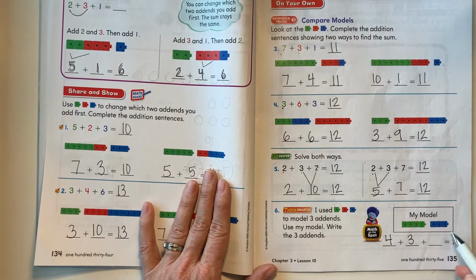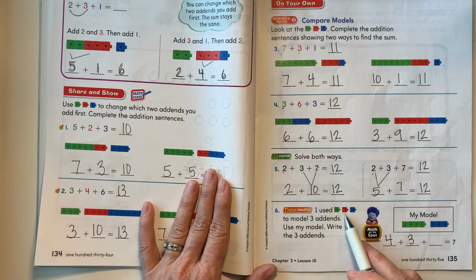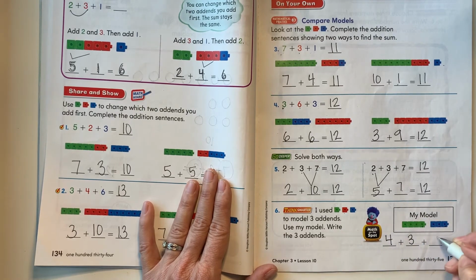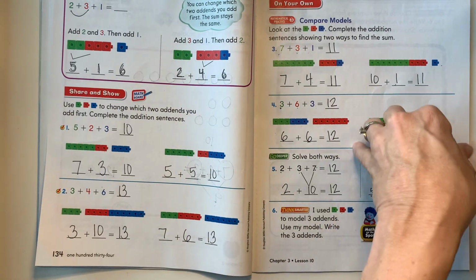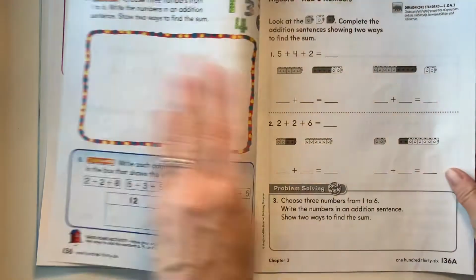Okay. How many red does he have? How many red blocks? Yeah, that didn't trick you, did it? 0 red blocks. There you go, very good. Okay, go ahead and turn the page.